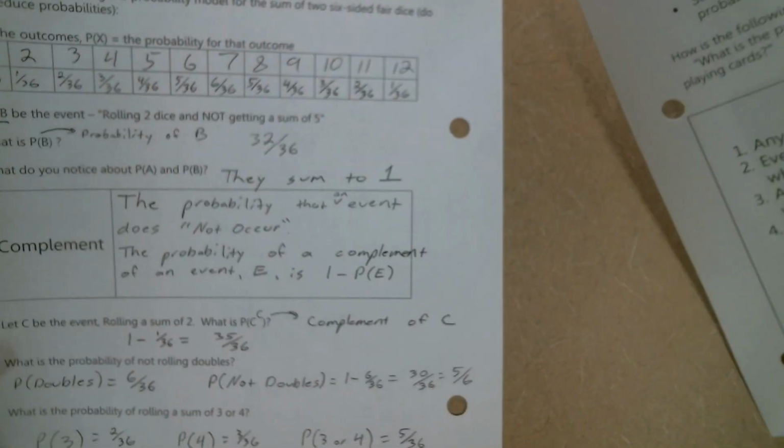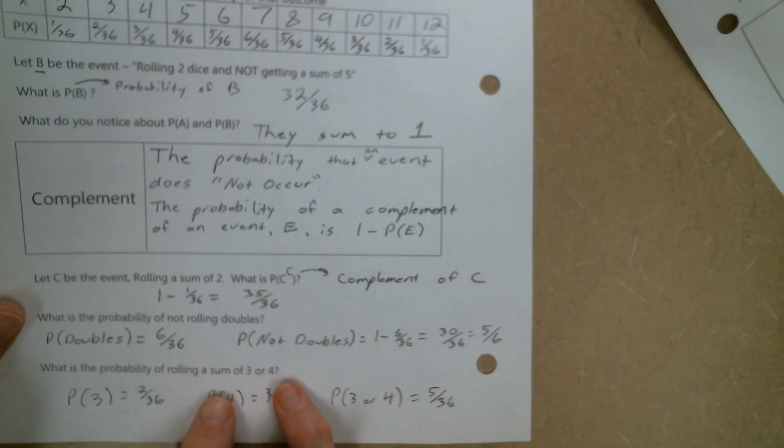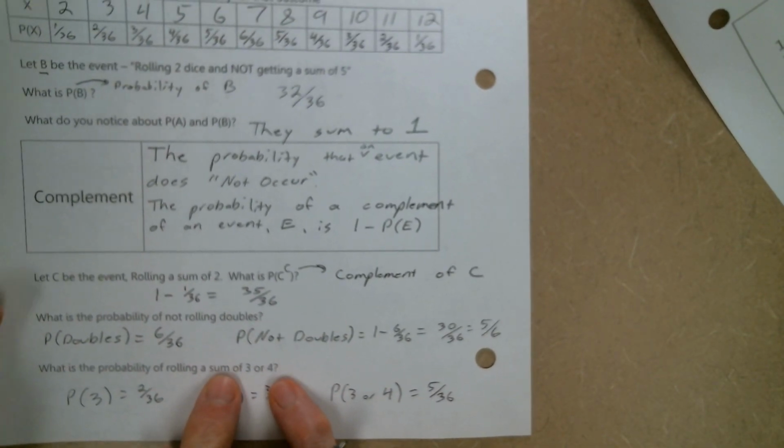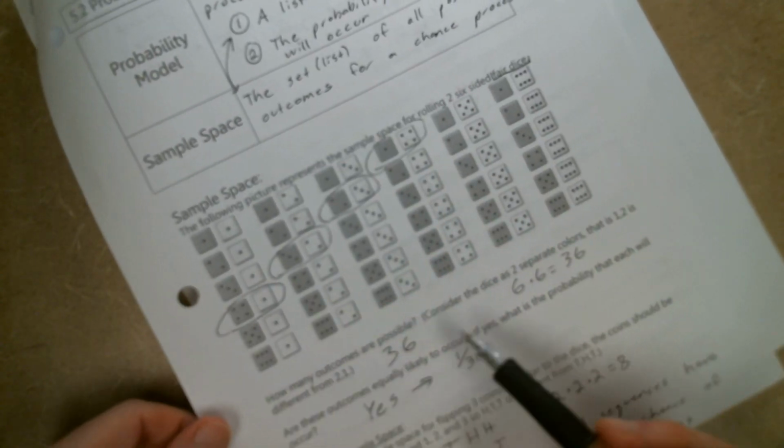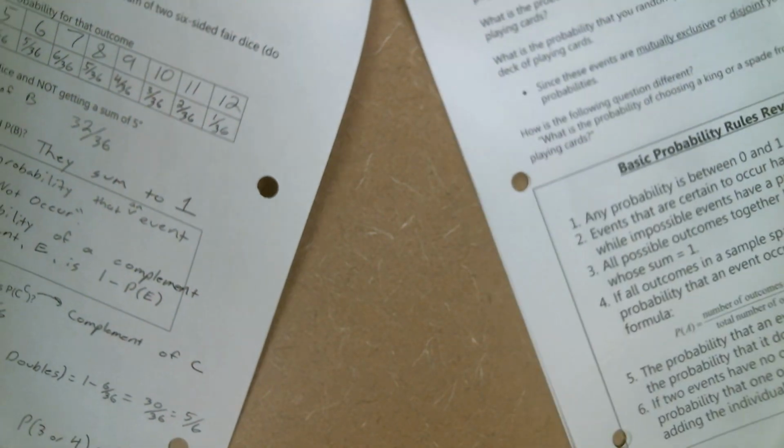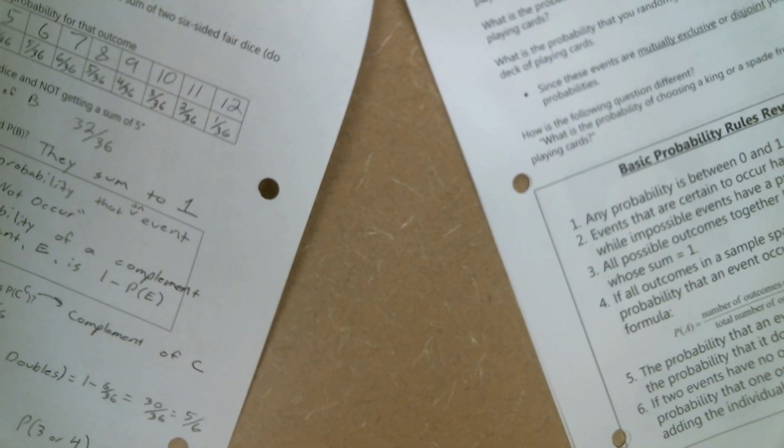All right. Now, you might not have realized it, or you might not have been thinking about it, or you might not have cared, maybe all of the above, but these two events here were mutually exclusive. All right. If I go back to my sample space, there's no overlap between a sum of 3 and a sum of 4, which is what allowed me to directly add these two probabilities.